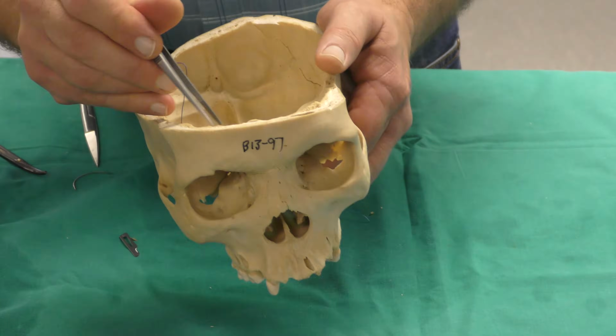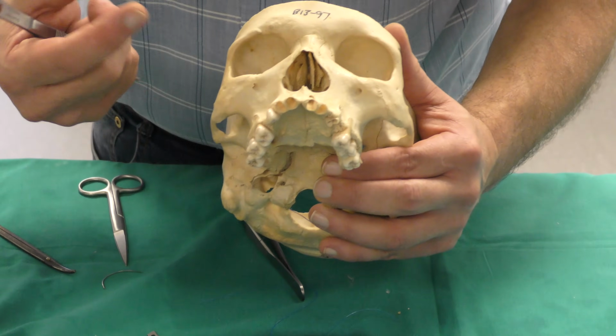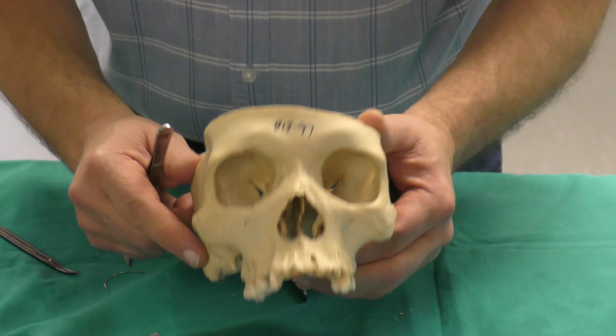So this is just a short recap of the anatomy of the orbit and the structures around the orbit.